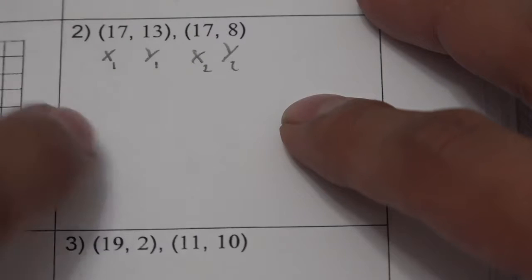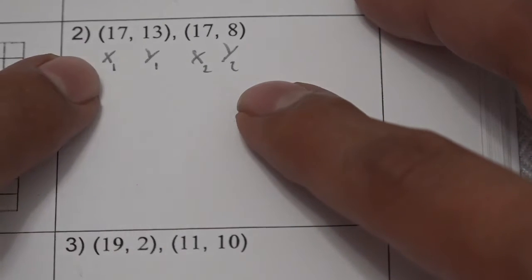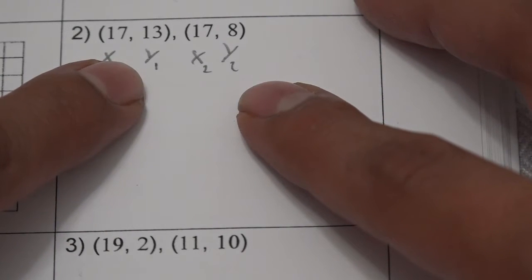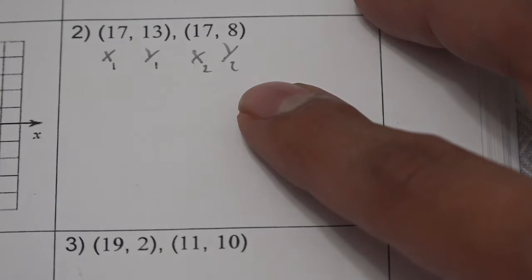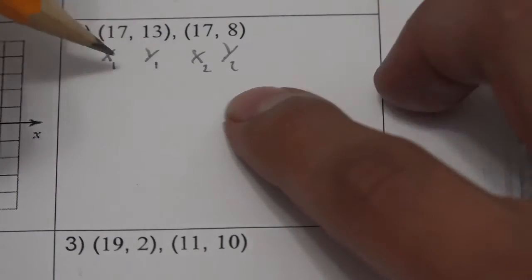If after this you start making mistakes and call this the 1 and this the 2, we got a problem, okay? Because we already did like 6 problems. By now you should be acquainted with how this works.